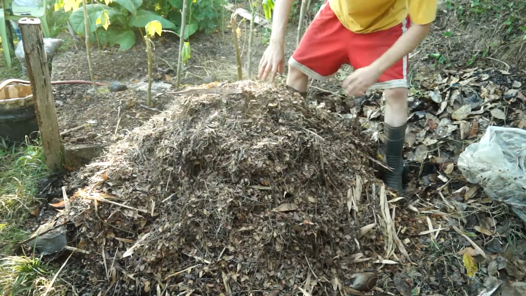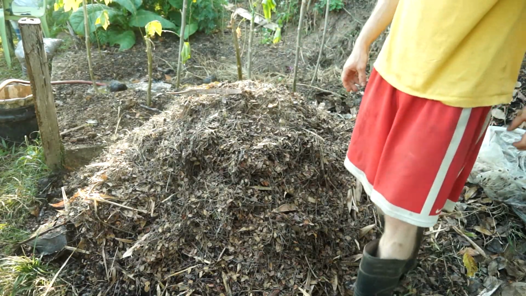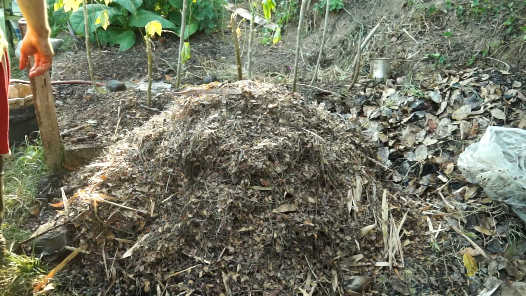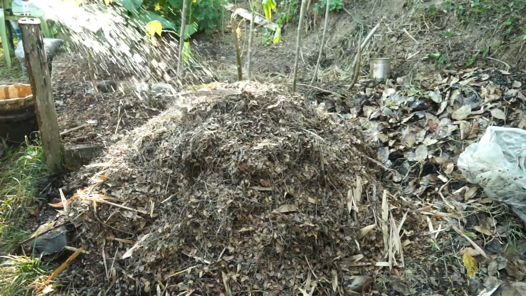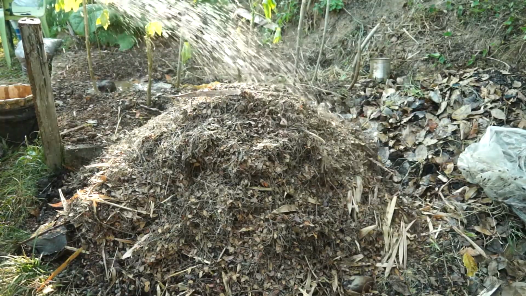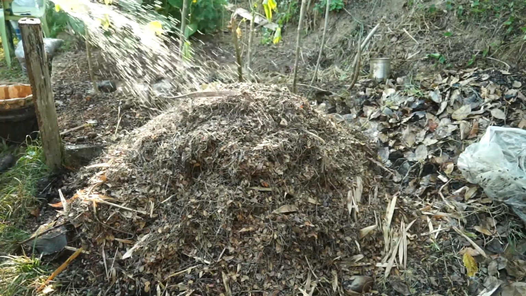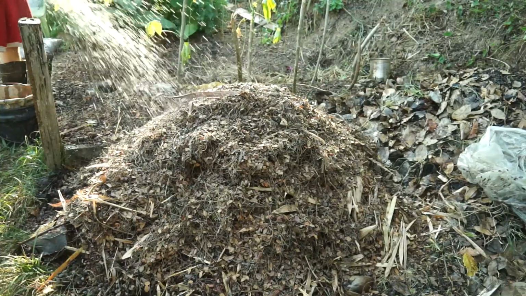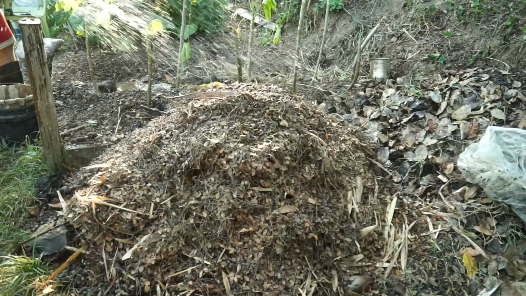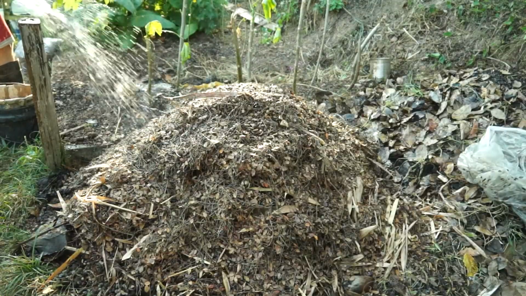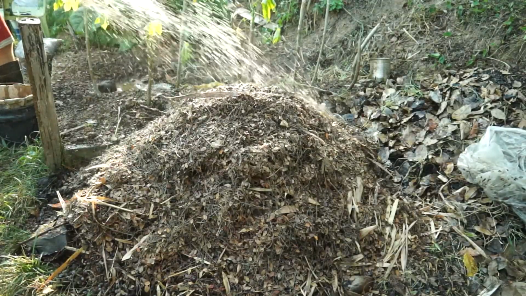When the last layer of leaves is on your compost pile, the pile now has to rest for 5 days. After 5 days, we have to turn the compost over every 2 to 3 days for about 4 weeks. Then the compost is ready to use.